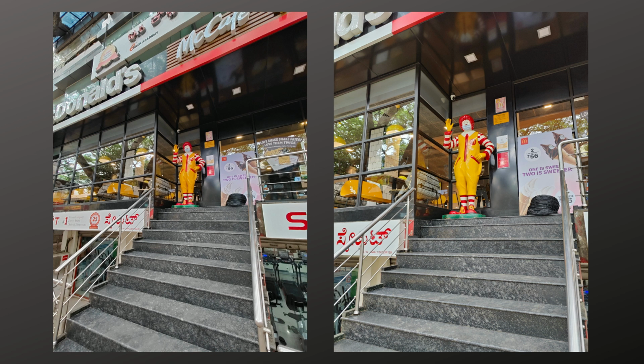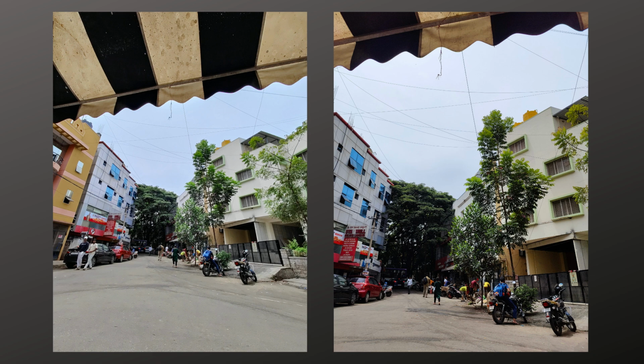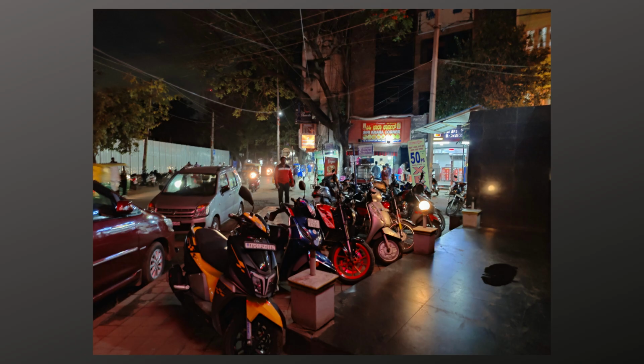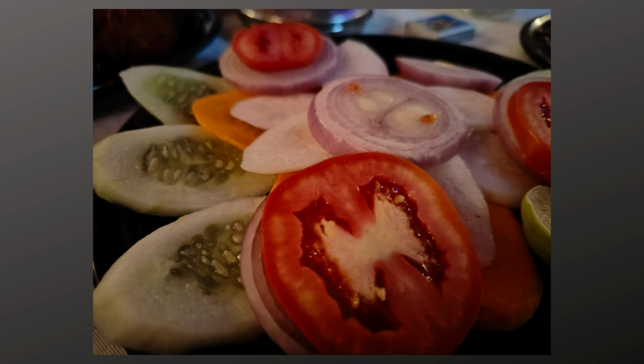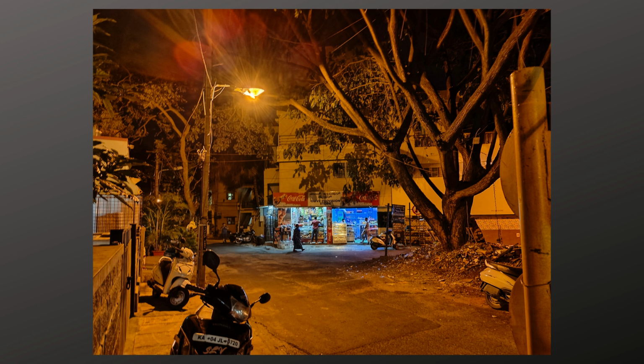Ultrawide and main camera color consistency is maintained pretty well, although ultrawide produces slightly warm colors. The images look slightly soft in ultrawide even in broad daylight, but the field of view and the details are good enough. In night shots, the main camera does a decent job, although it's slightly soft with noise reduction. It's a usable shot, but definitely use night mode for more details.